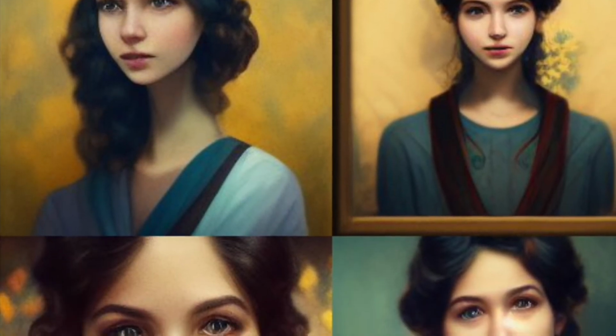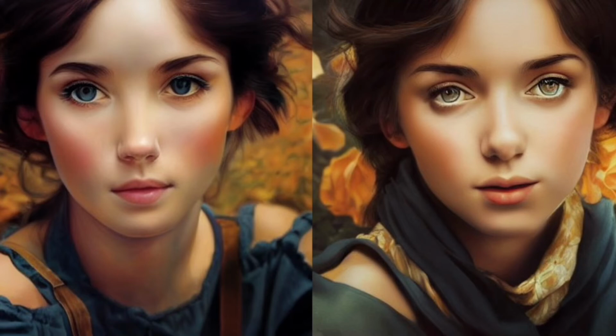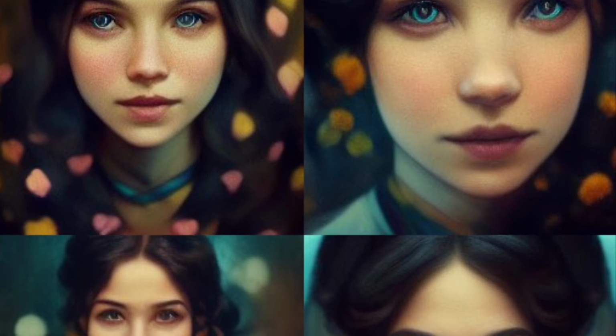Now maybe I should play around with it with the bot a bit more. Classically beautiful girl with hazel eyes. I get classic drawings, beautiful, beautiful faces. I feel like I could use those faces for fairies because they're so beautiful.